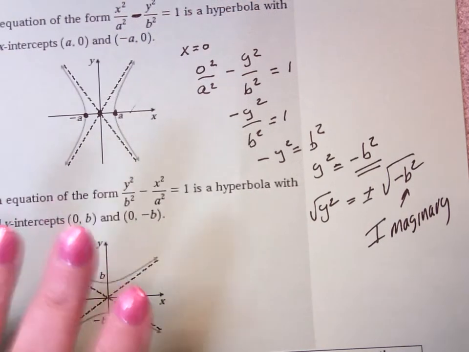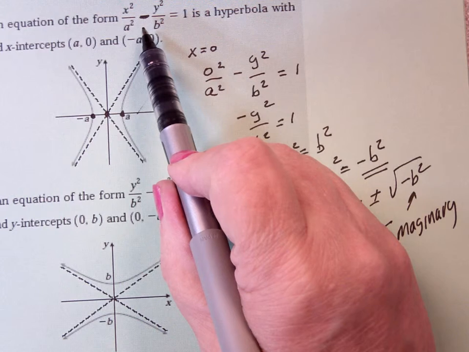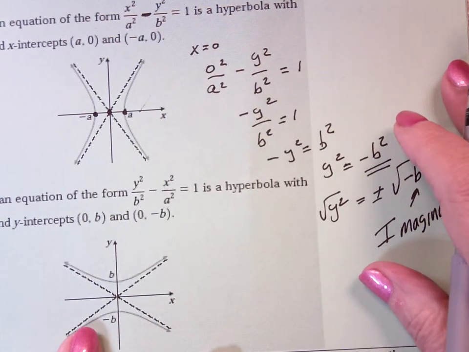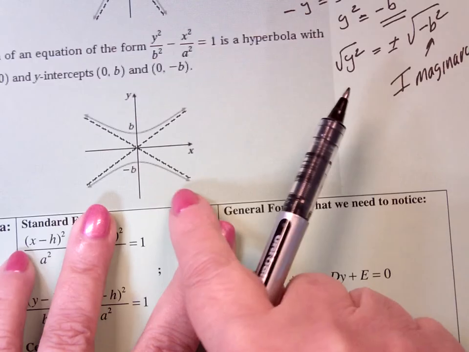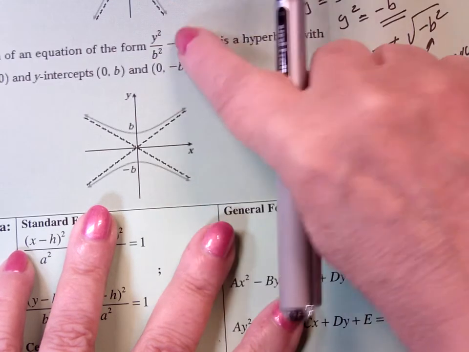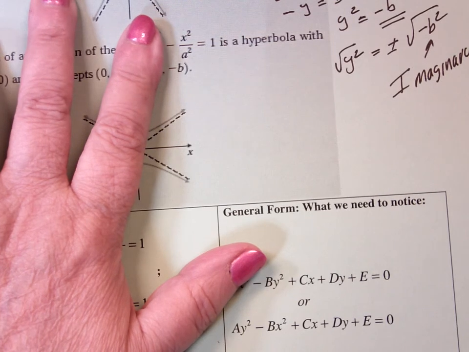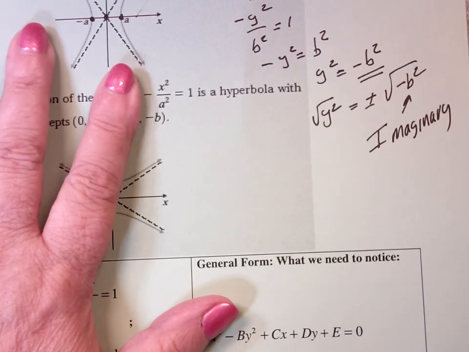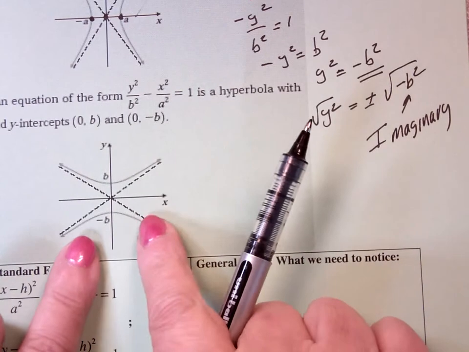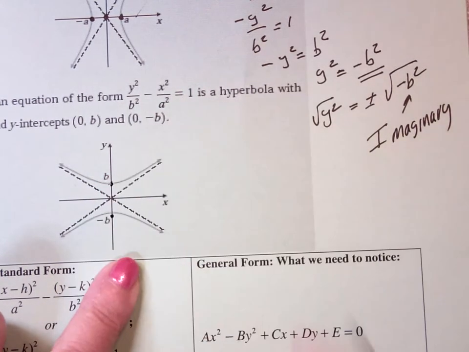So how do I know when I have a hyperbola? Well, there's a minus in the middle. And then the next question you would ask: how do I know whether it's this one which cuts the x-axis or this one that cuts the y-axis? Notice who has the minus sign. In this case, x has the minus sign. So when you perform this process, you're going to get imaginary numbers for the x-intercepts. So that's why it doesn't cut the x-axis, but it does cut the y-axis.